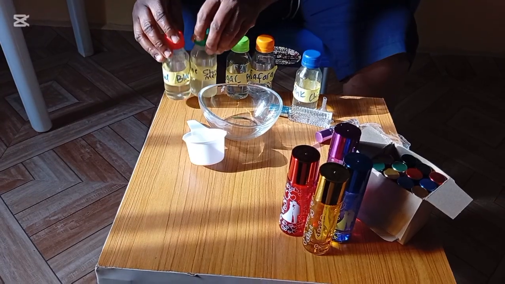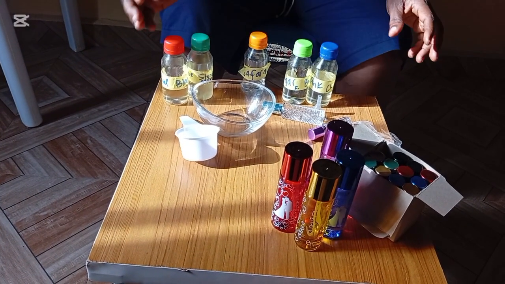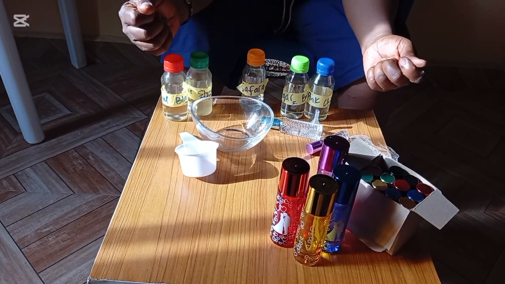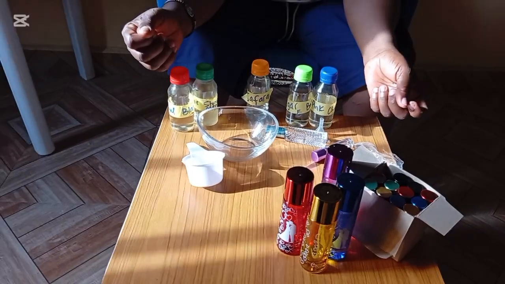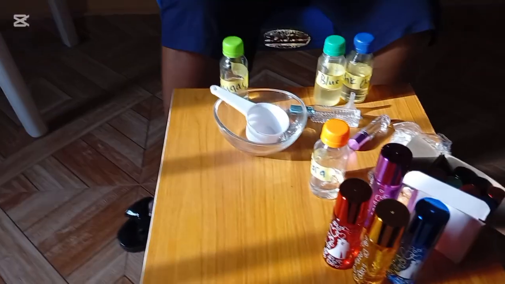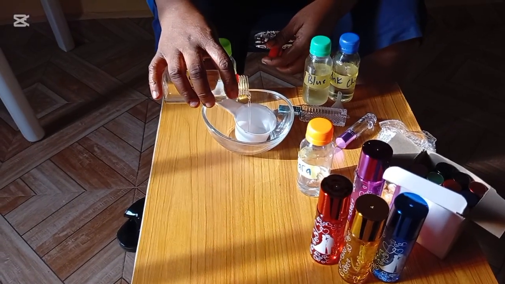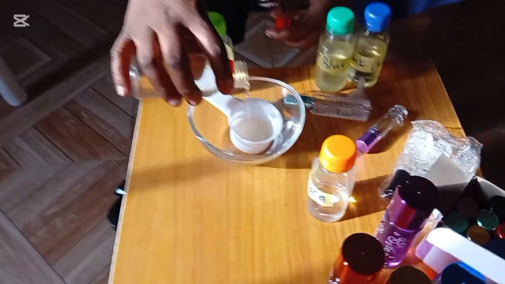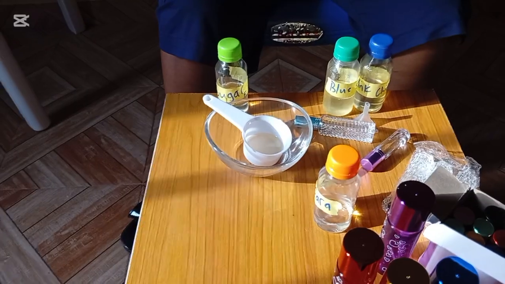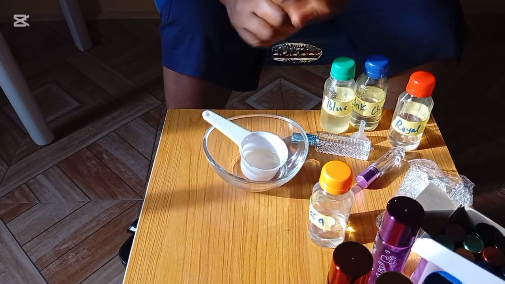You understand? So you can mix them 2 by 2, not in any particular order. Then you can mix 3 by 3, and you can mix all of them again at once. So if you tag them as A, B, C, D and E, you can mix AB, AC, AD, and you go to B: BC, BD, BE, then D: DA, DB, DC, DE.